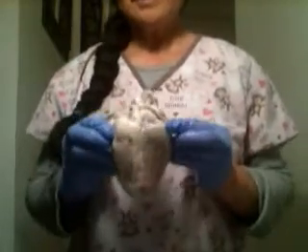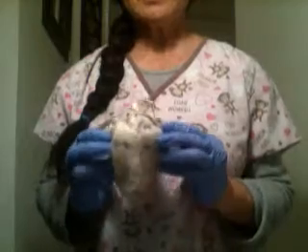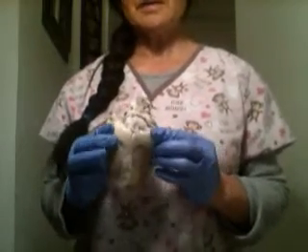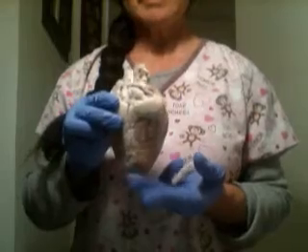Hi, this is week 6. This is sheep heart dissection. First, this heart is covered with a tissue called the epicardium. And the apex of the heart is on the bottom.